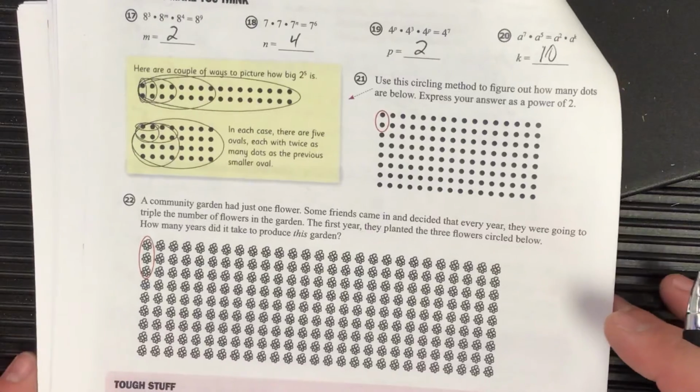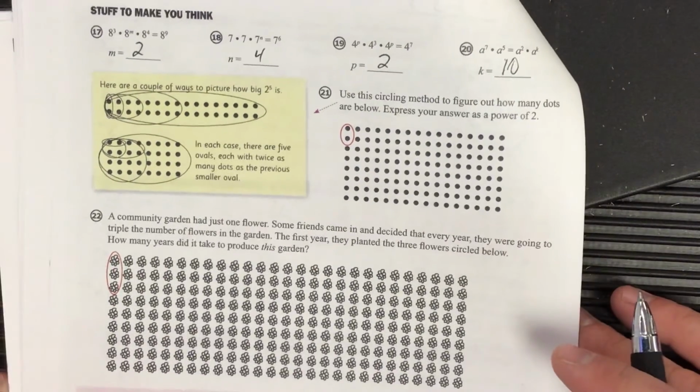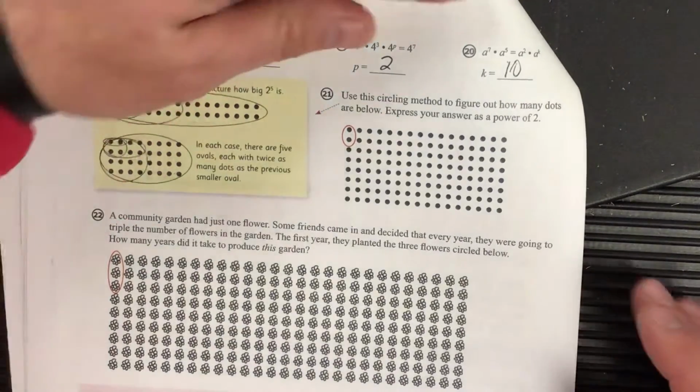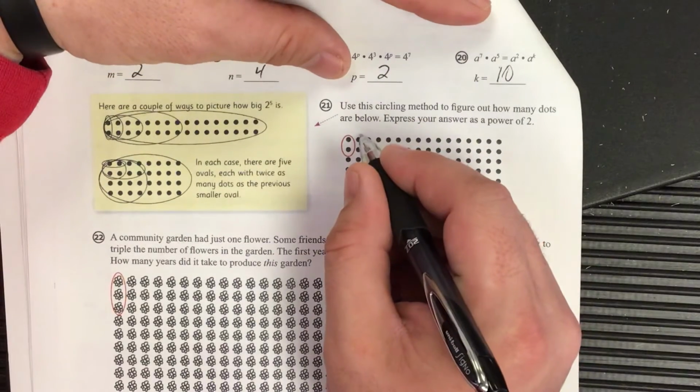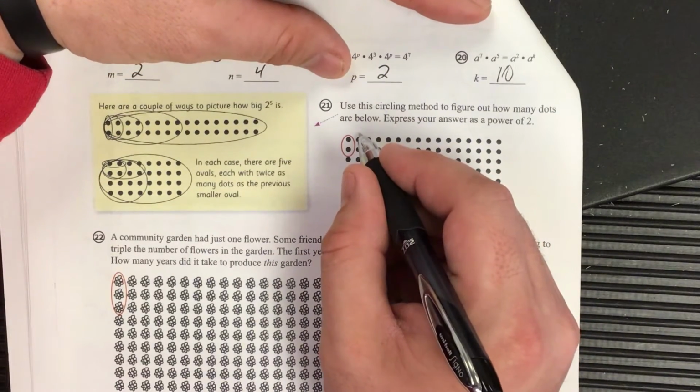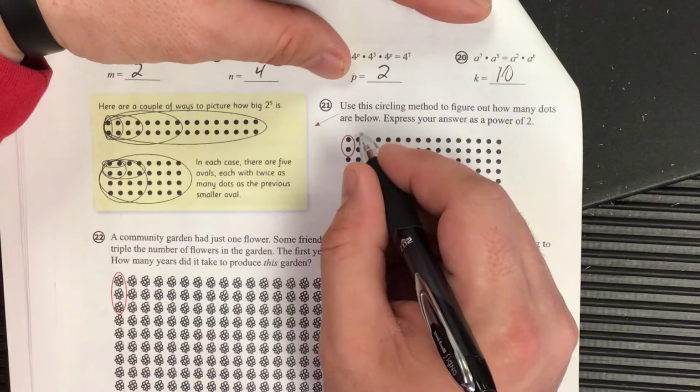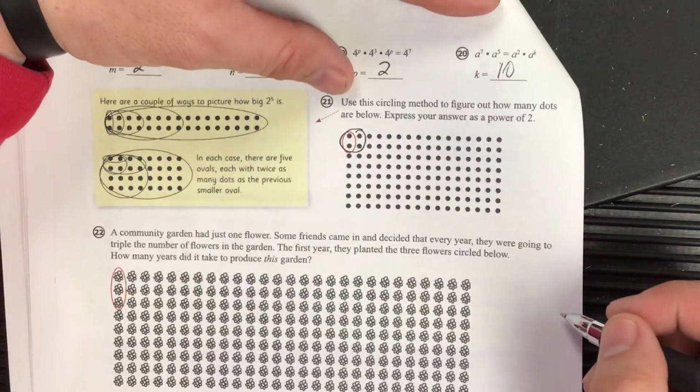Okay, so 2 to the 1st is 2. 2 to the 2nd is 4. Oh, wait, I was looking at 4. 2 to the 3rd, 8.